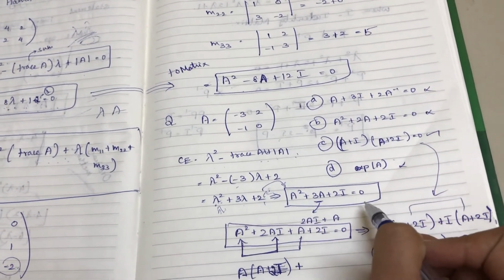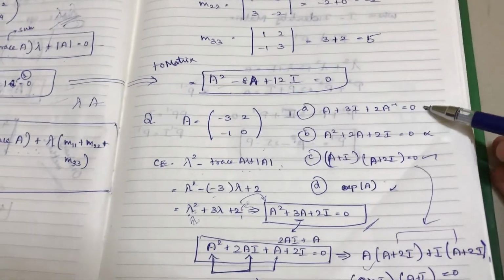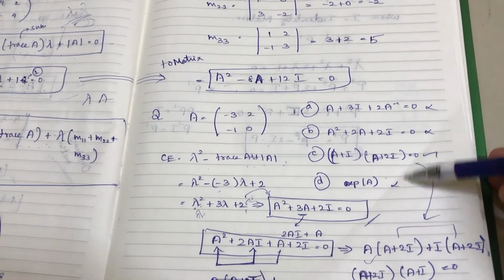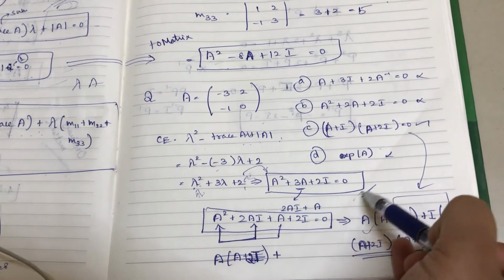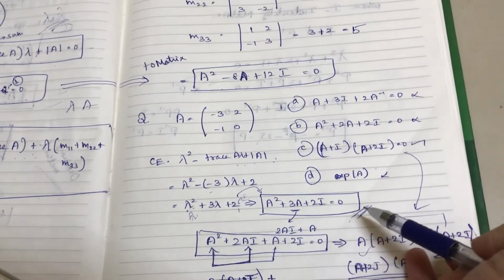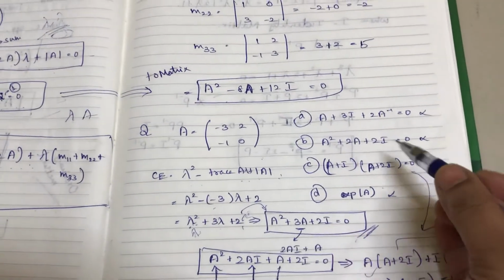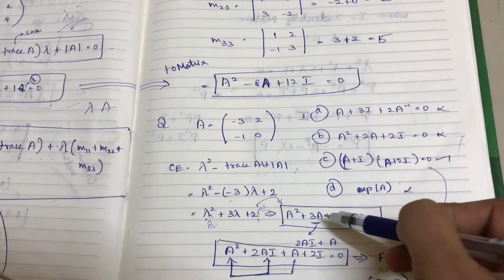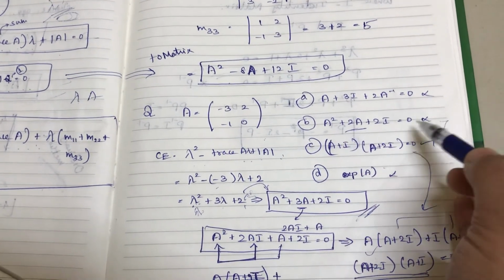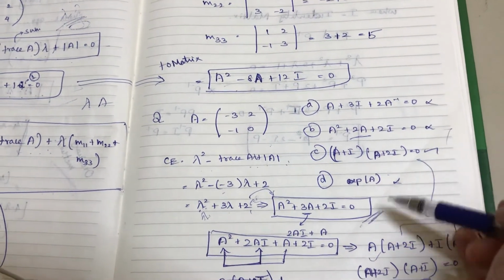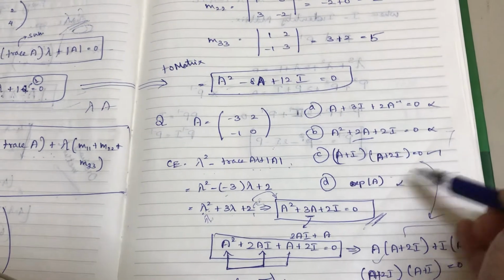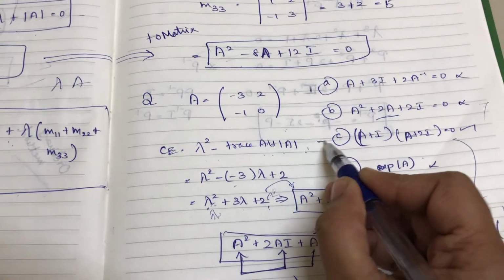Okay, we have found the equation, but you can see that this equation is not at all in the options, right? You can see here, A option, B option, C option, D option. There is no such option over there, but this is the correct answer. They have given 2A instead of 3A, so this is obviously not true. And 3I they have given, this is also not true. Explanation of A is also not true. So the remaining option is here only.